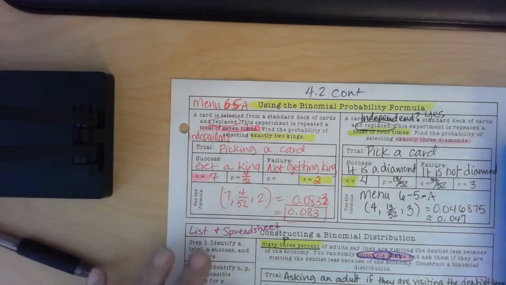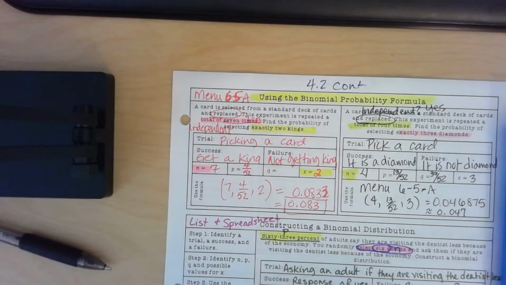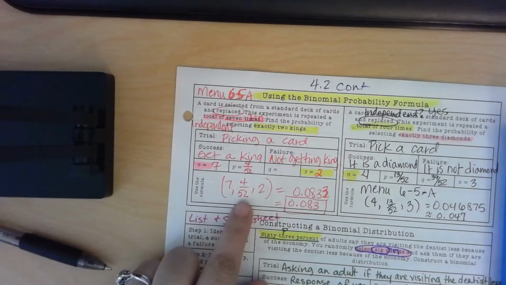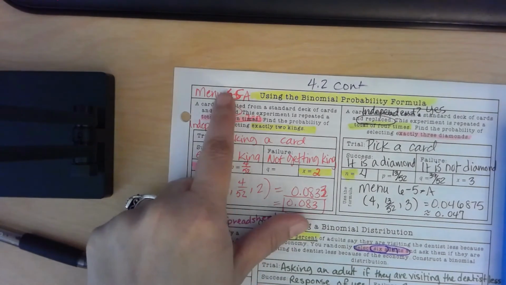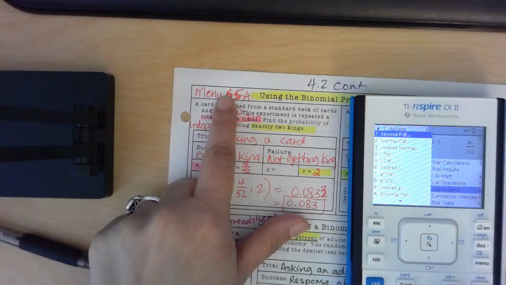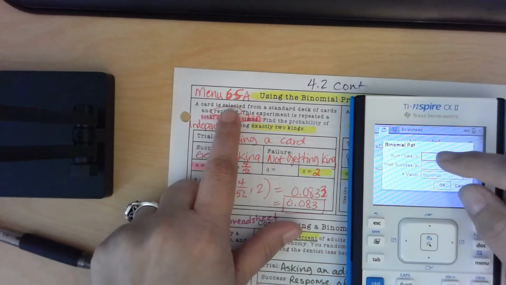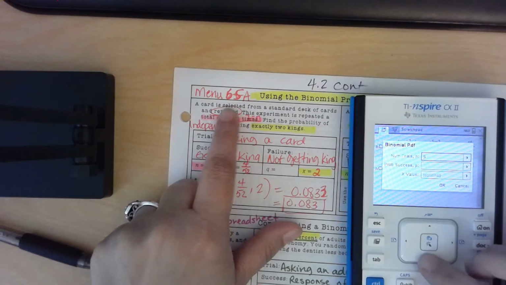Using the binomial formula, we can also use a setup in your calculator that's a different choice. We just did the formula itself. If we use menu 65A, we can plug in our number of trials, which in our previous example was 5.